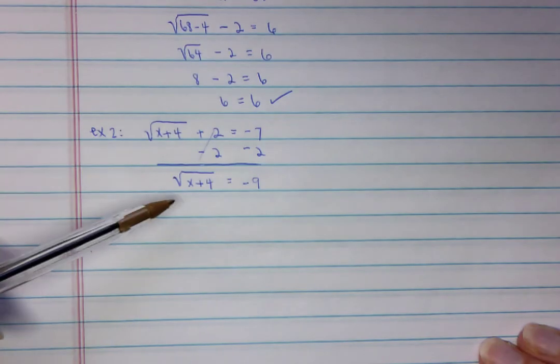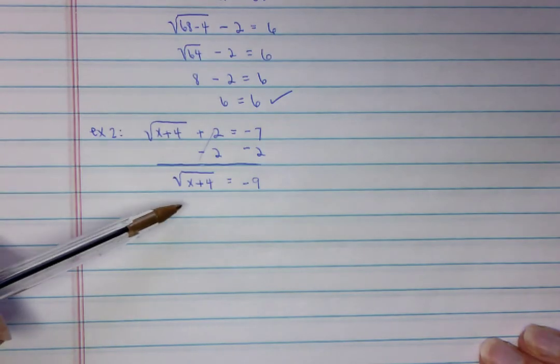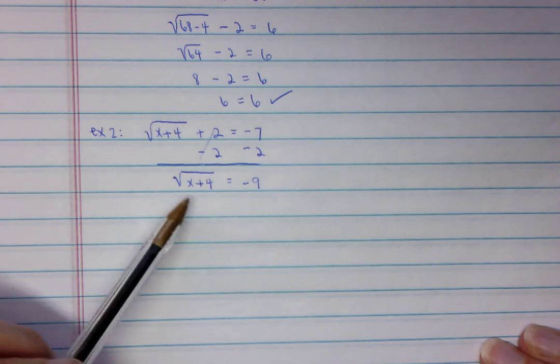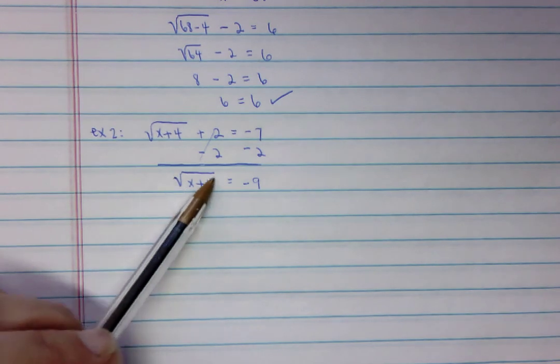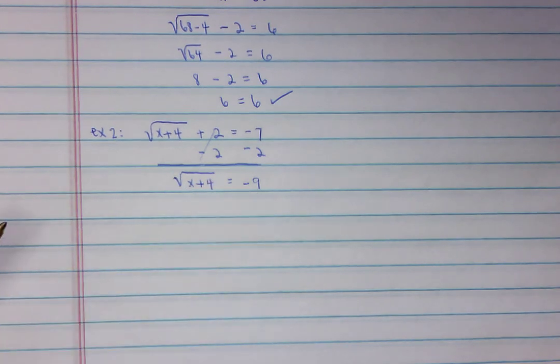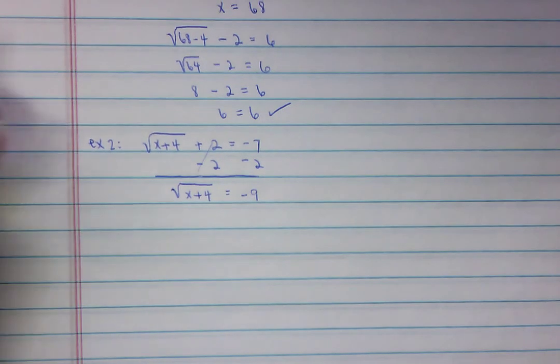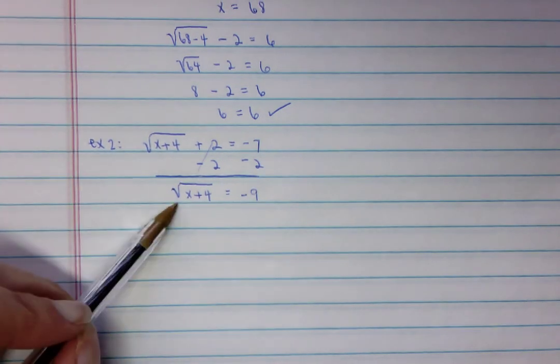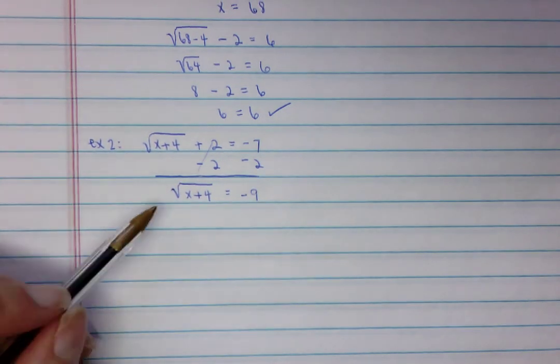This is interesting right here, actually. You can kind of see at this point, we'll see. If we can square root something and get a negative 9, that might be a problem there. So what we do is we've isolated the radical, now let's square both sides.